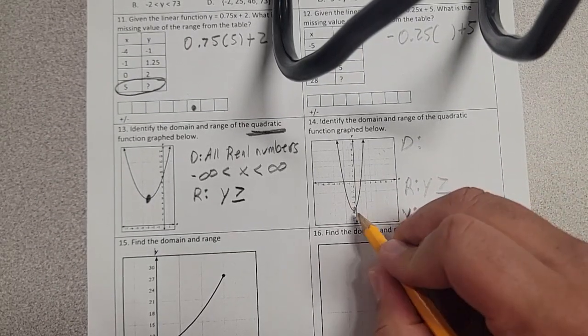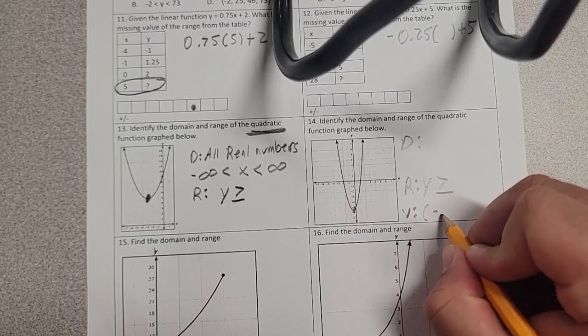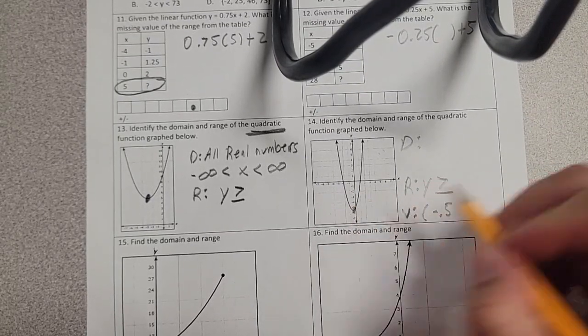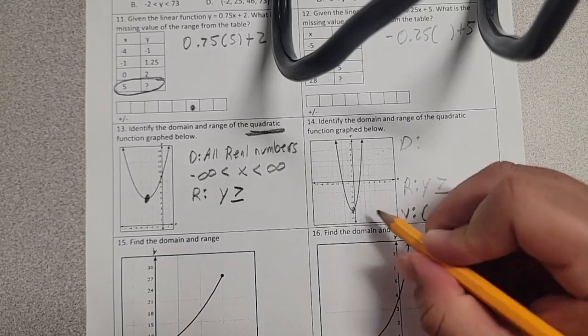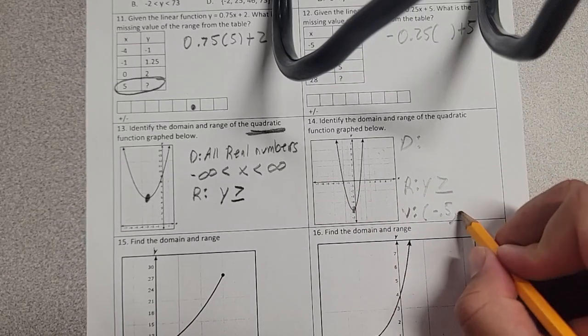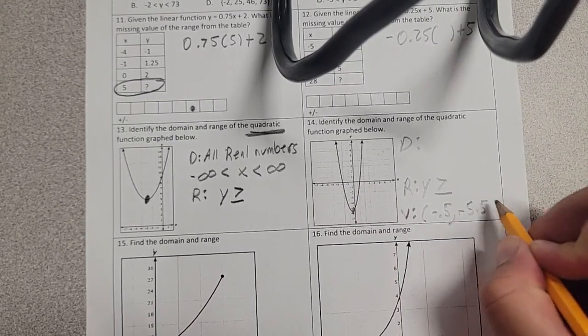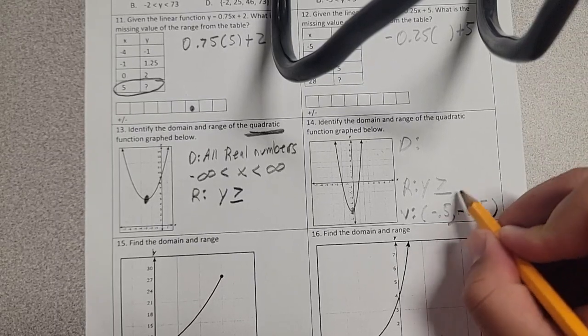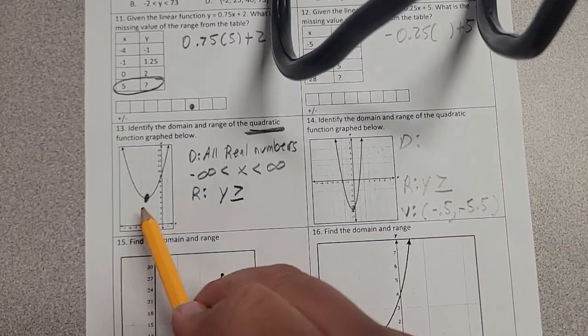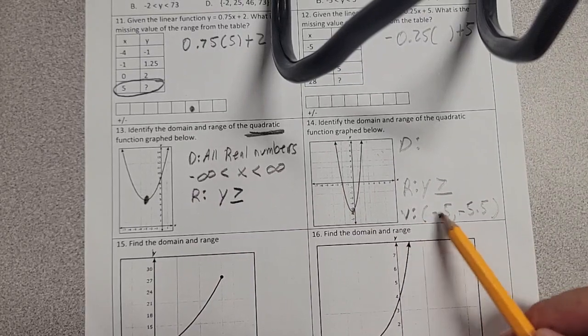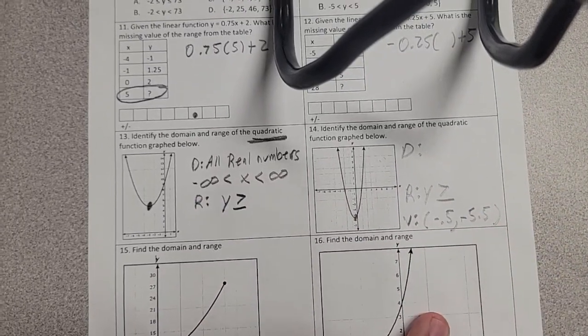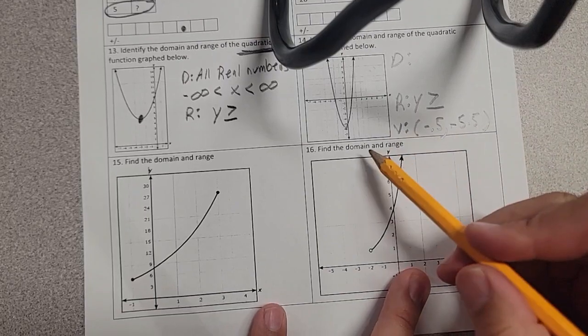The vertex is a point, so you can use parentheses. It's a negative 0.5 because it's like halfway, comma, and it goes down into negative 5.5. So one of these is the range answer. So that's why I say the vertex is very important because the range, the vertex, it gives you that range answer right there.